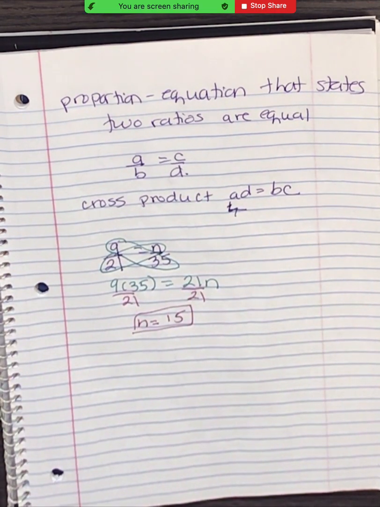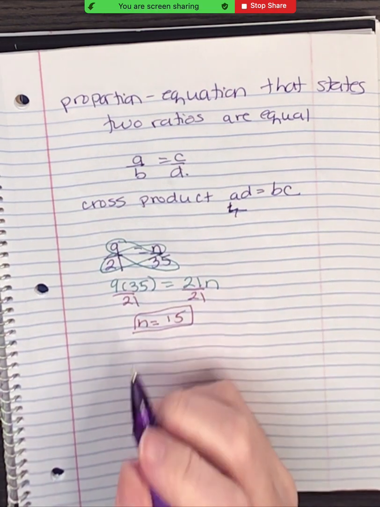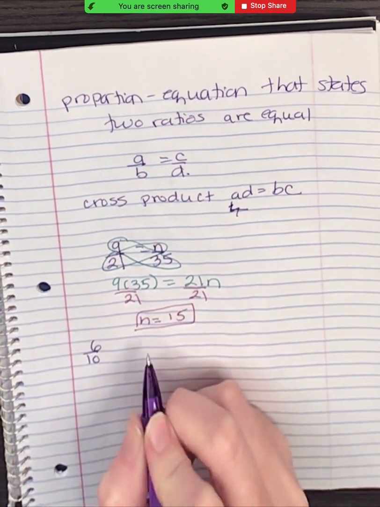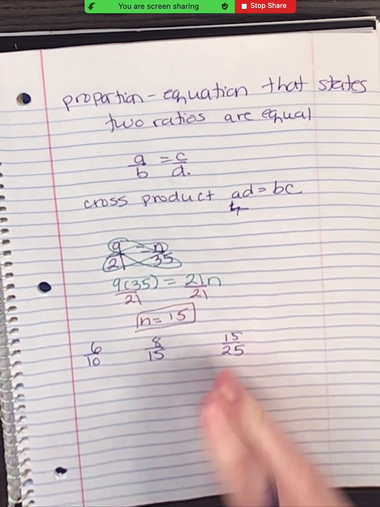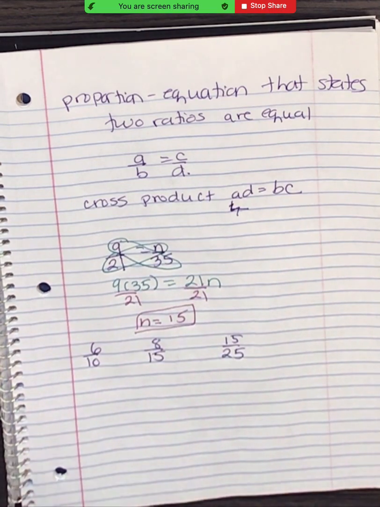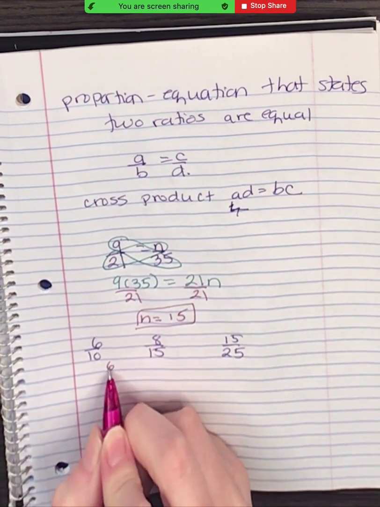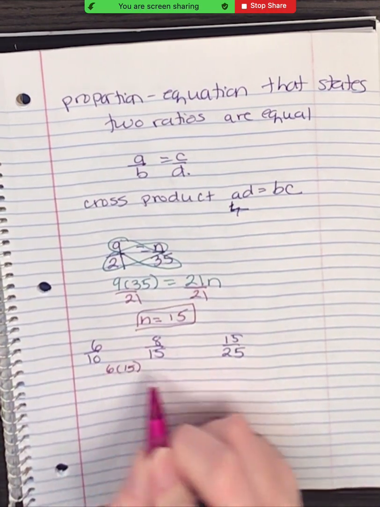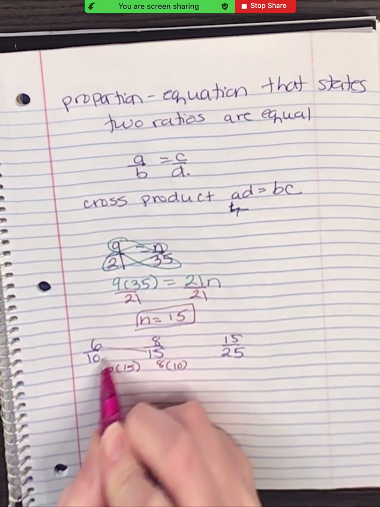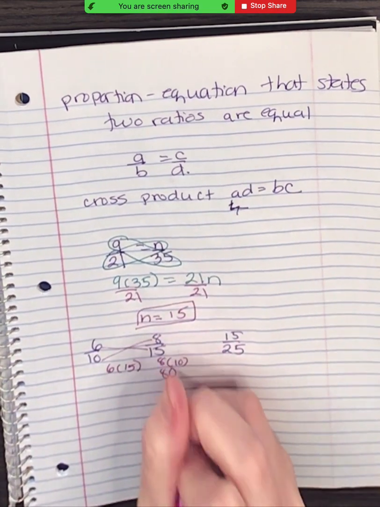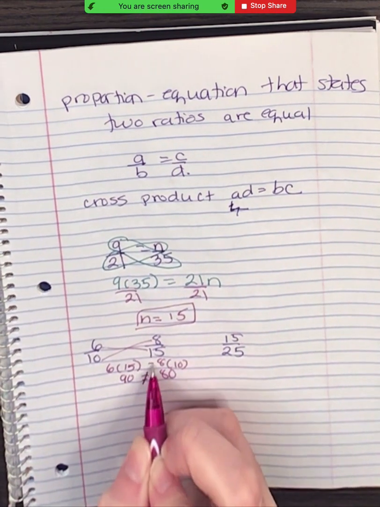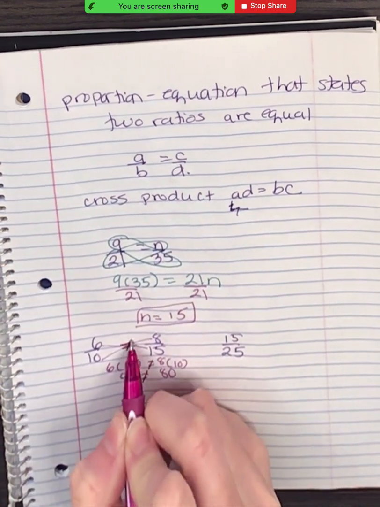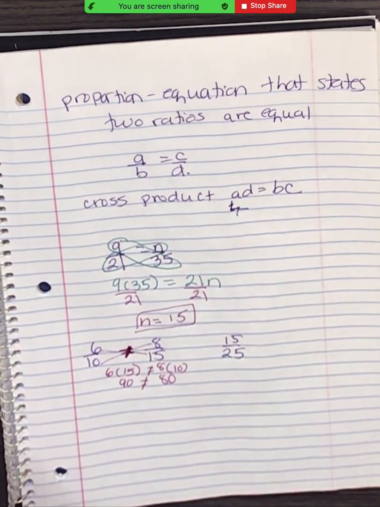We can also use the cross product to see if two ratios are equal. So if I have 6 over 10, 8 over 15, and 15 over 25, I want to decide which two are equal. So I'm going to check their cross products. So do 6 times 15 and 8 times 10. Okay, are they equal? So 8 times 10 is 80, and 6 times 15 is 90. So they are not equal. So 6 over 10 does not equal 8 over 15.